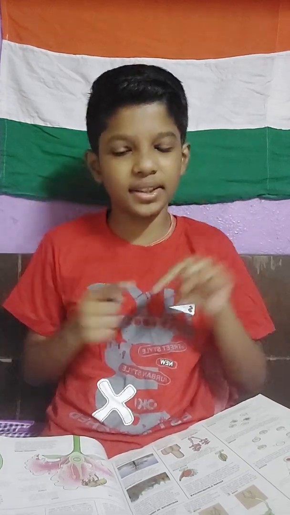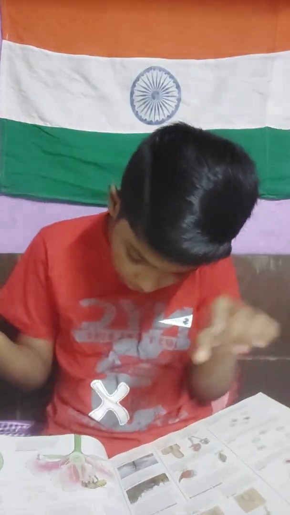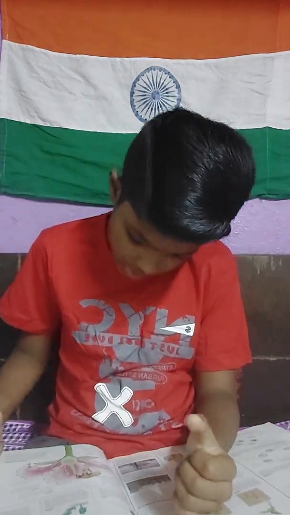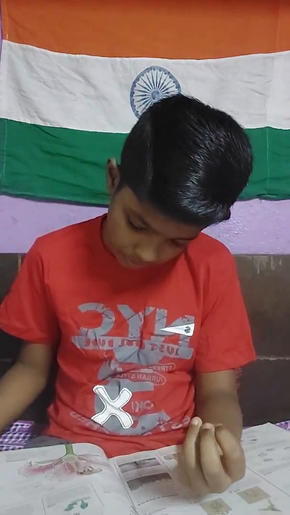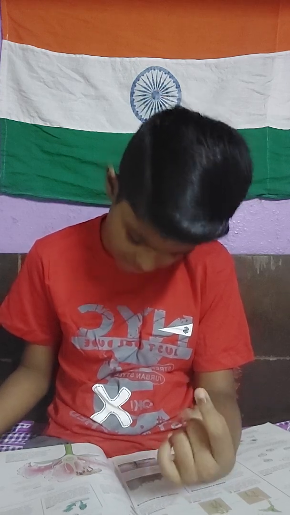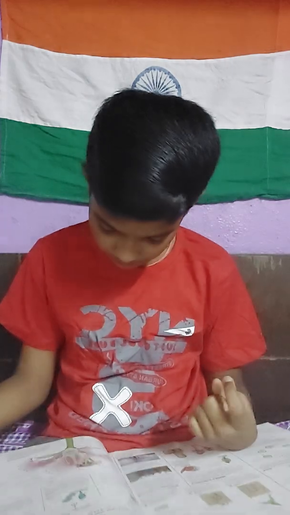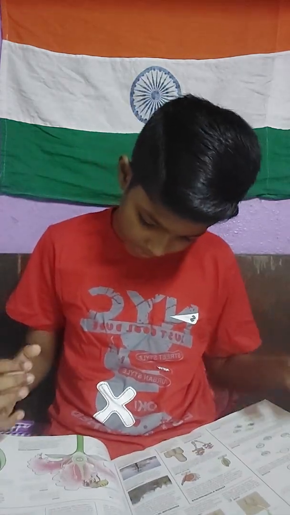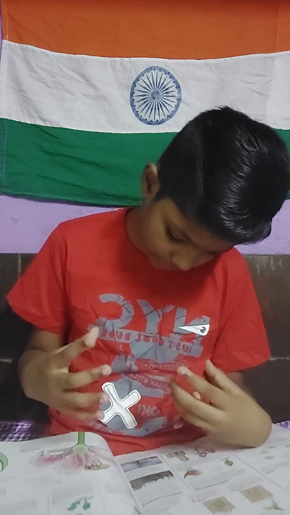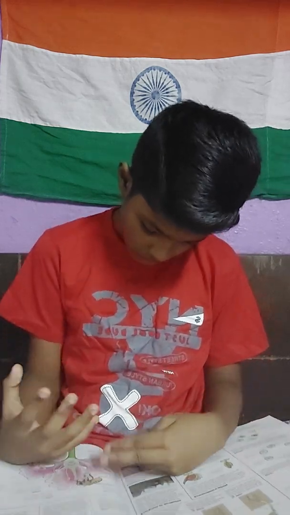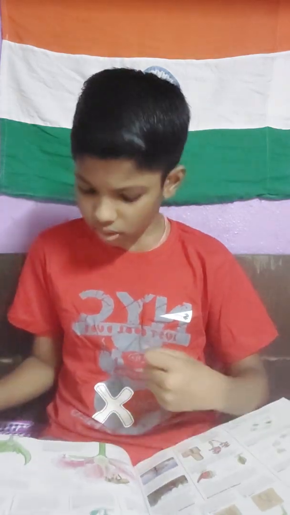Now, downside of the small flower there are some leaves, 2 small leaves. They are called sepals. Tough green sepals protect the flower buds, splitting apart when the flower opens up. Now guys, this is the stem of a flower. In the middle of the stem there is something like a hole that is called the ovary. This contains egg cells or ovules, which turn into seeds when they are fertilized by the pollen.